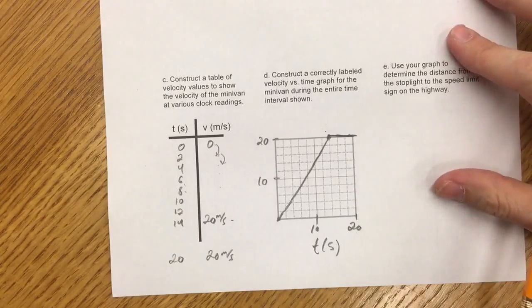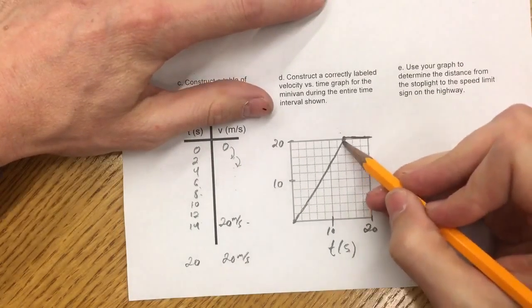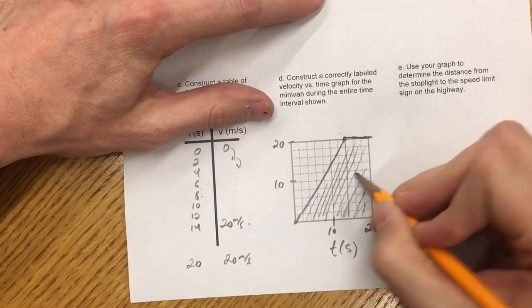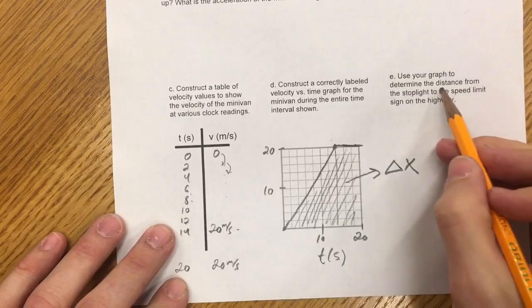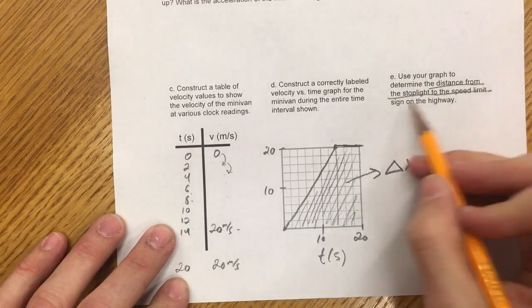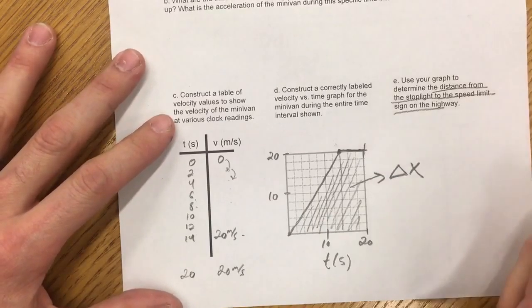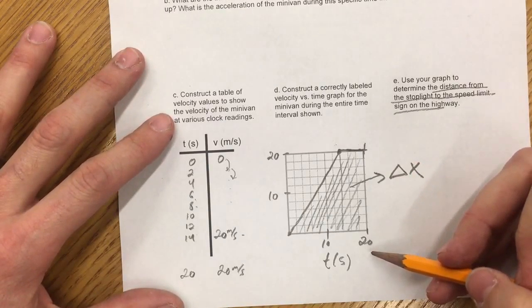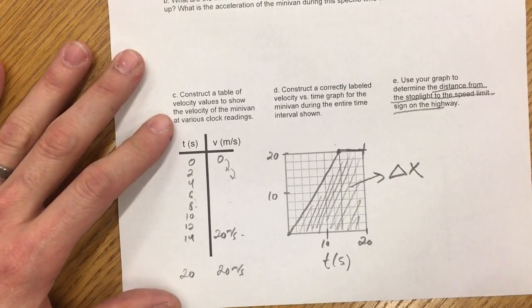We know already from the work that we've done before that the area enclosed by this graph will tell us the displacement. That is, this question here, determine the distance from the stoplight to the speed limit sign that the car passes at 20 seconds into the trip. We know that area is a good way to calculate that displacement.